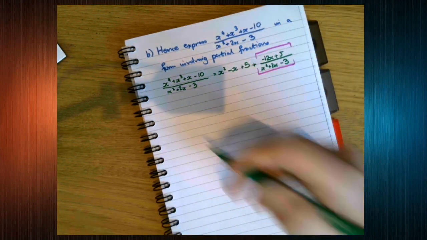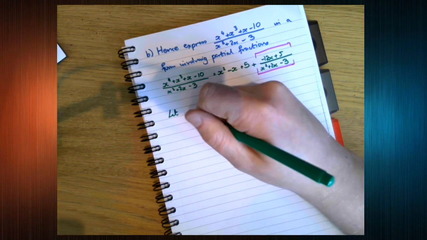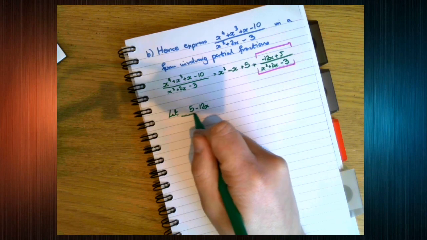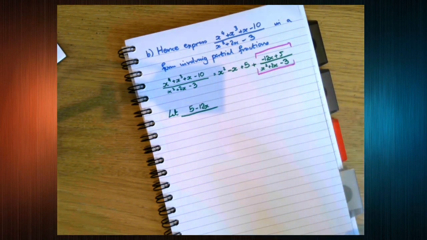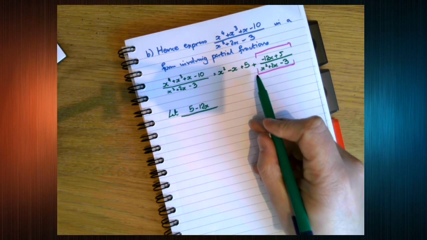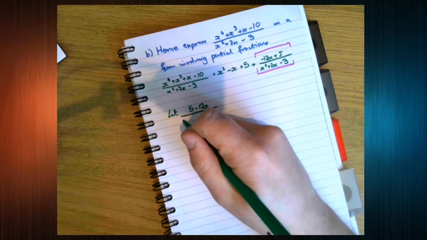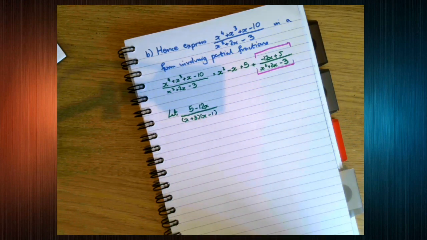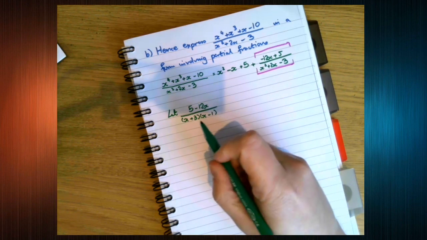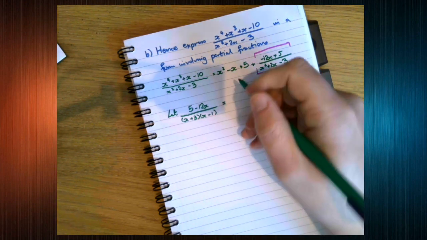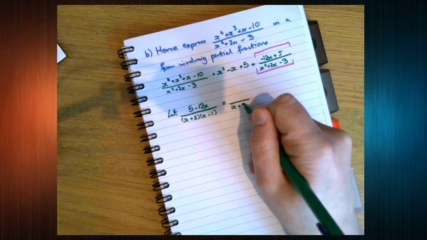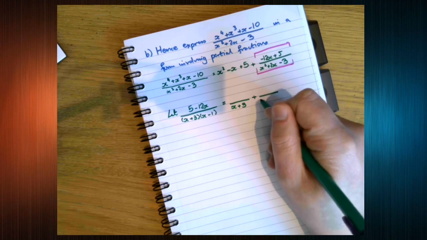So we can say let 5 minus 12x, just writing it round so it's tidier, over... Now, because of the way partial fractions works, we know we need to factorize the denominator. And this one conveniently does factorize to x plus 3, x minus 1. So we know this is going to be something over x plus 3 plus something over x minus 1.